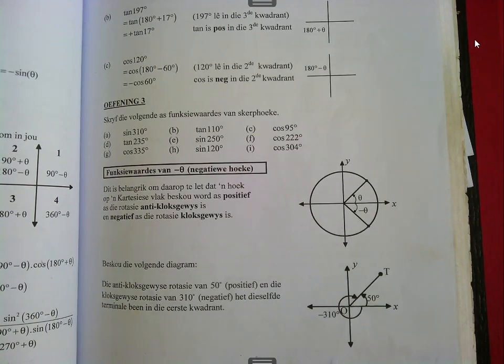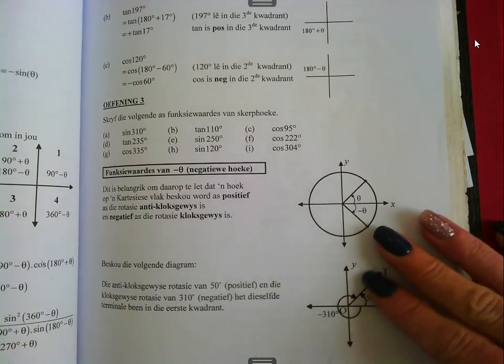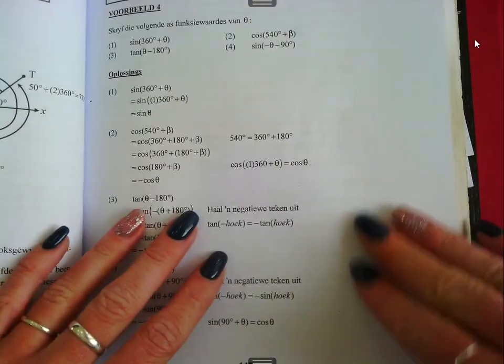Cos, if you go in the CAST diagram, it's positive, negative, negative, positive. If you go in the negative direction, it's positive, negative, negative, positive. So it's exactly the same. That's why the cos of a negative is the positive cos. And once you've done that, you ignore the fact that anything was negative from the beginning. You do the sum as you would have done it normally. Okay.